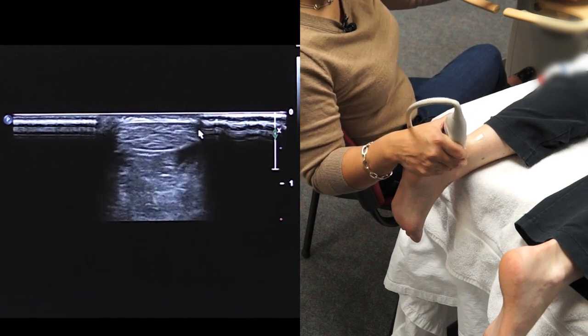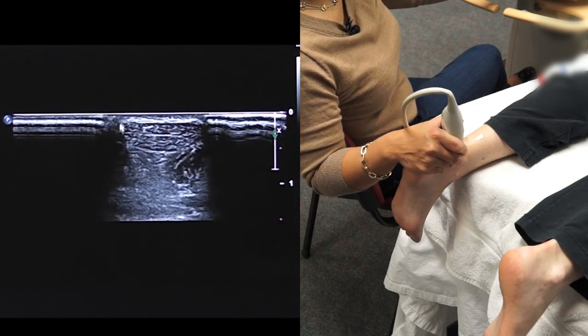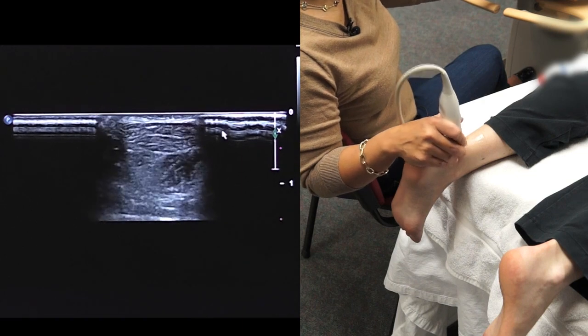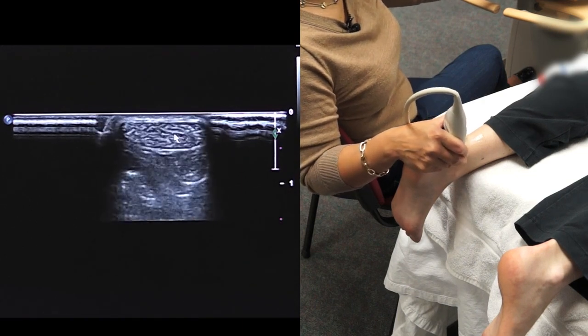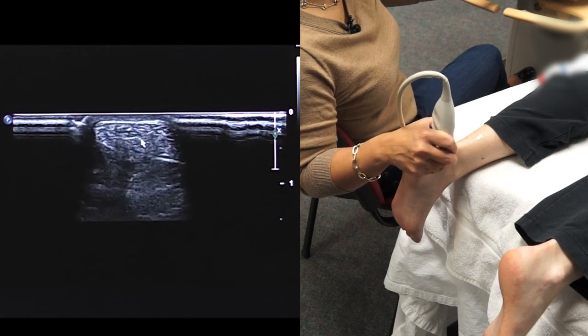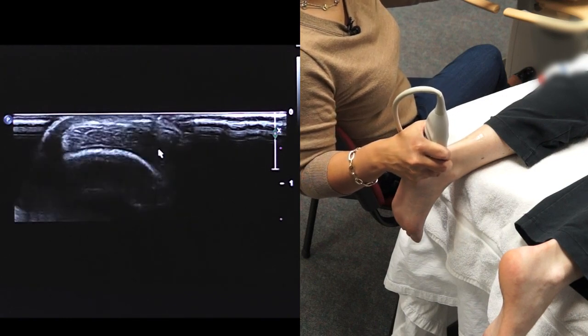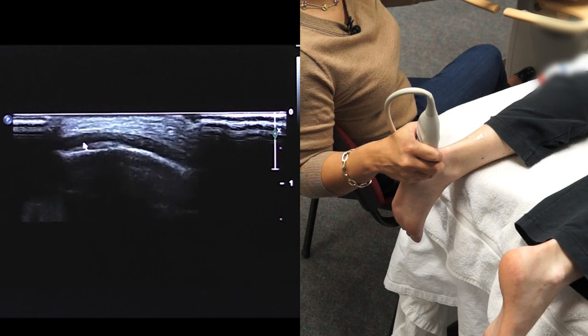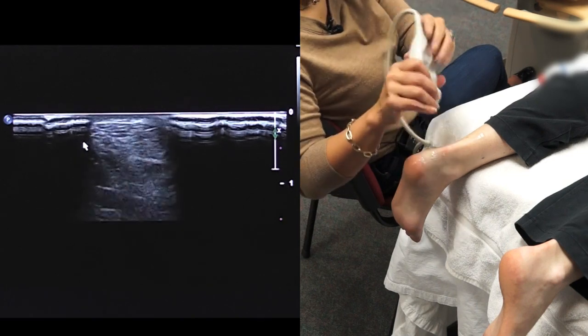Now, because we are looking at a very small surface, you tend to get dropout because there's nothing up against the transducer from lateral to medial. But you want to maintain contact with that tendon as you scan towards its insertion onto the calcaneus. Okay?